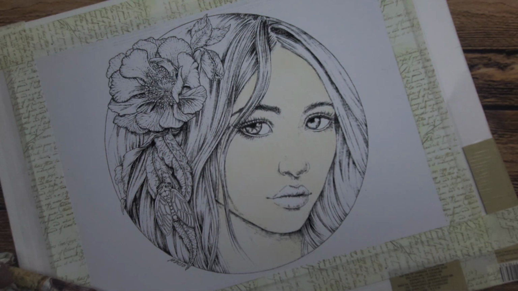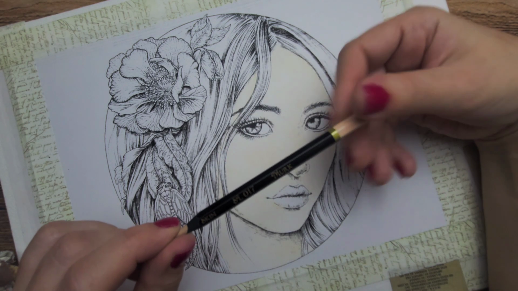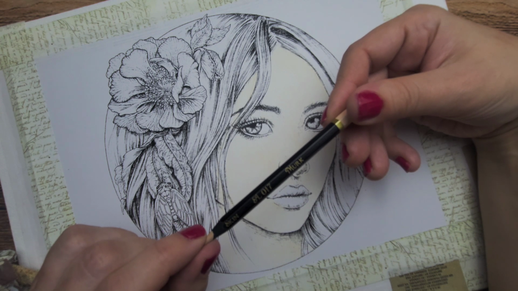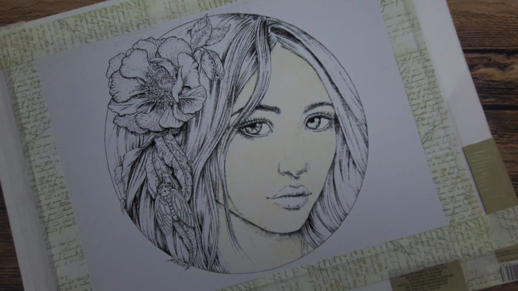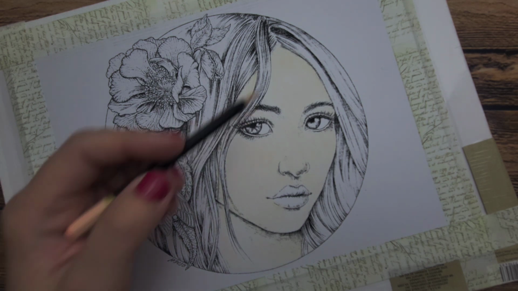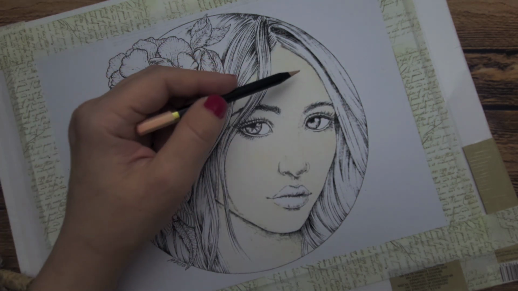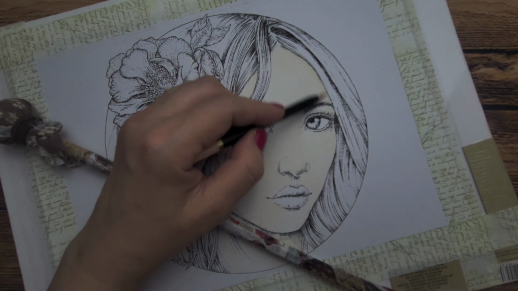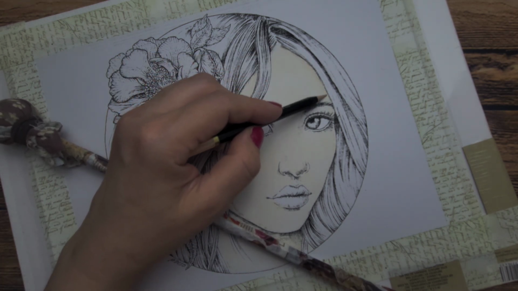Okay, so I've put down just the one single layer, base layer of the cream. Next up, we have this color. It's called Murk, and it's from the Skin Tone set, and it's SL017. Pretty much all it is now is each layer we add, we're going to be almost outlining the edges of her face.